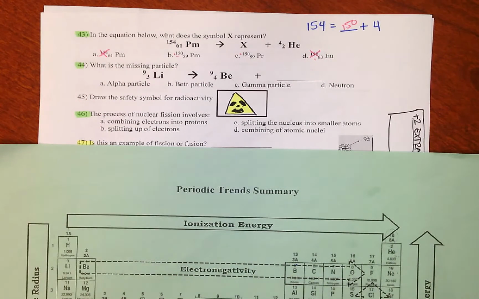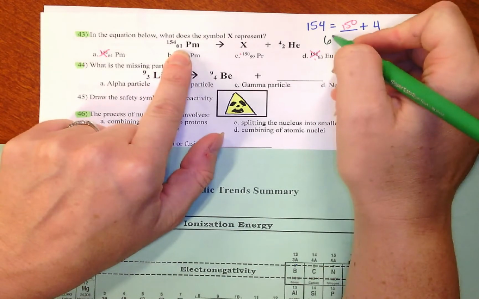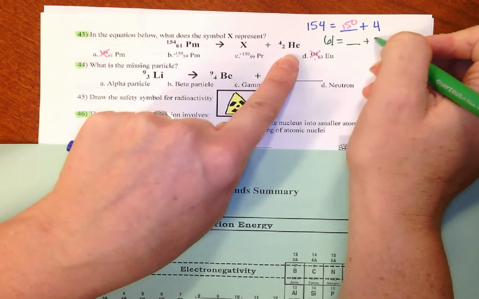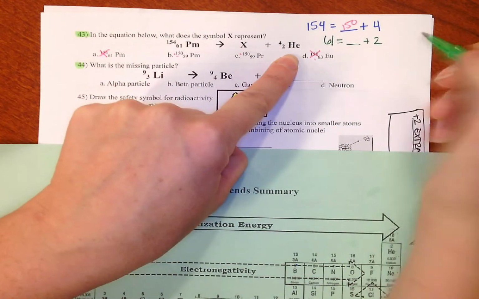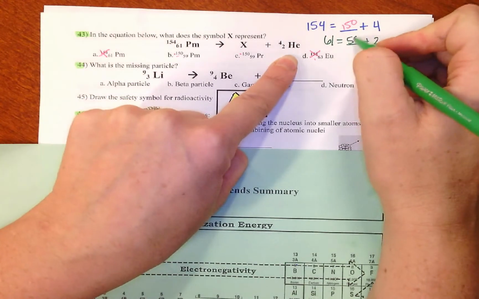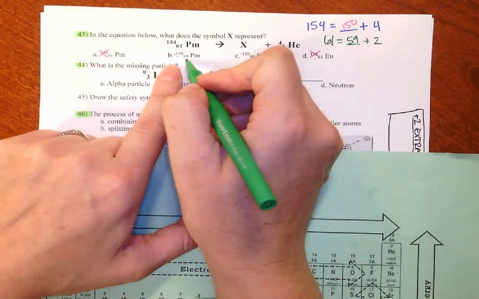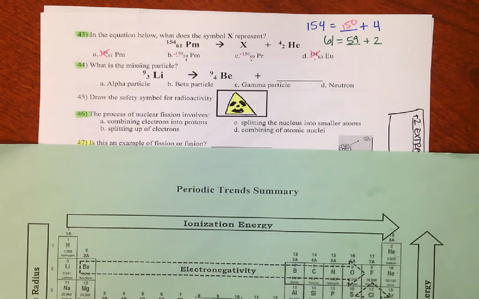Well done. On the bottom, I'm going to say I have 61 protons. We'll break up into something plus 2. So I had 61. It gets smashed. 2 of them break off. What's left would be 59. Because 59 plus 2 equals 61. So 59. That did not help me take out any garbage.